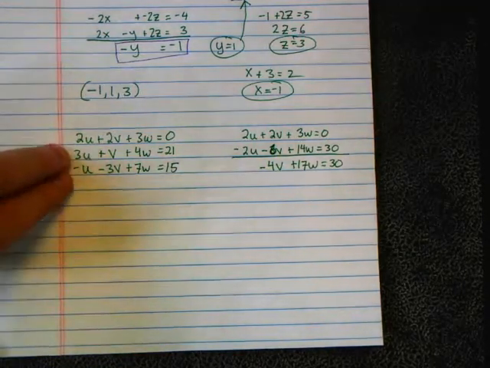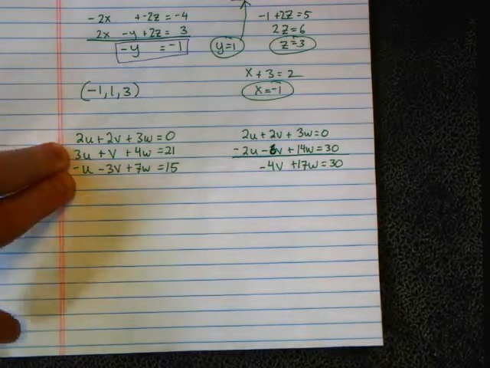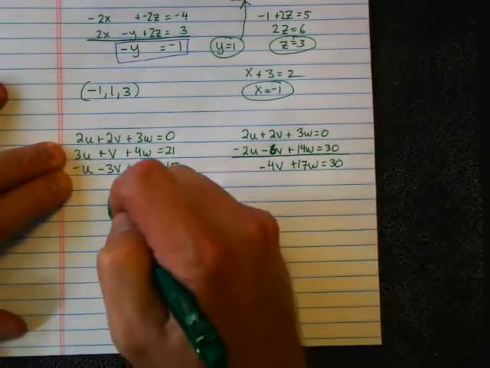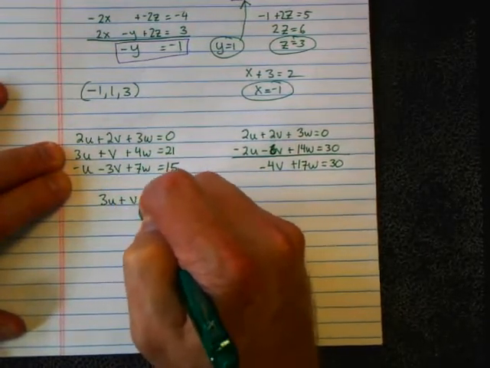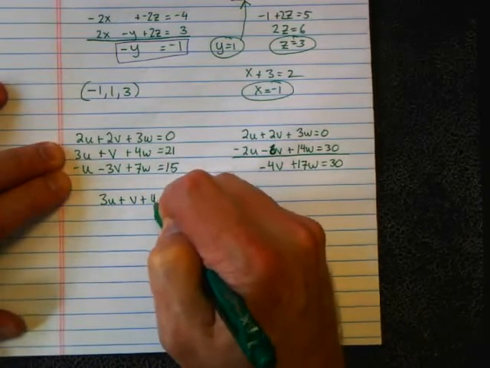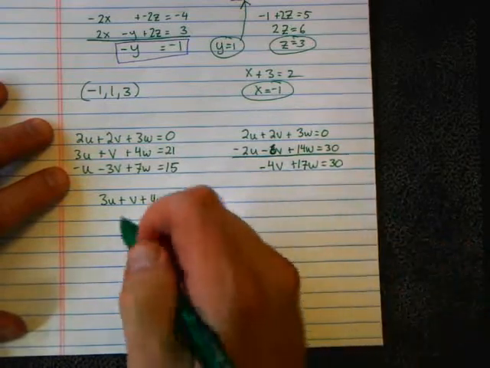Second and third. And this time you're going to multiply the third one by 3 to get a positive 3 and a negative 3. All right, so I leave the middle one alone. 3u plus v plus 4w is 21. Multiply this one by 3, and don't screw it up this time.